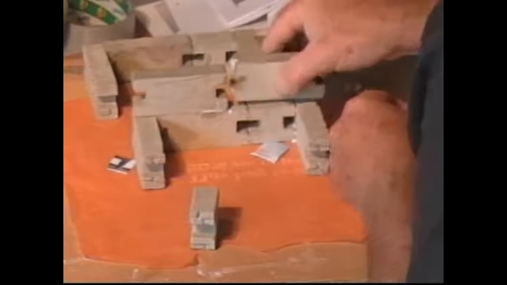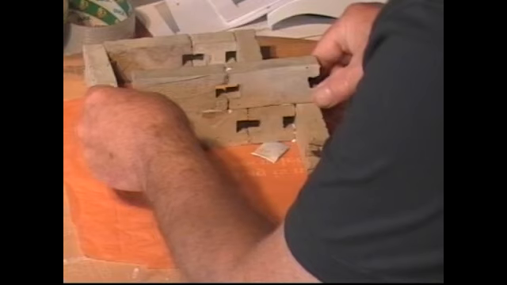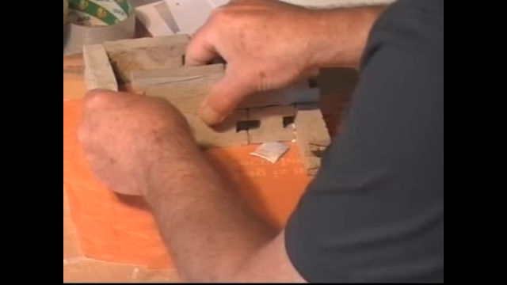Just keep on adjusting things as you go along. There's no rush with this. I mean the glue's not going to set for ages, so you can keep moving things around. You can take it all to bits if you want and start again. Doesn't really matter. But we need to push over slightly.